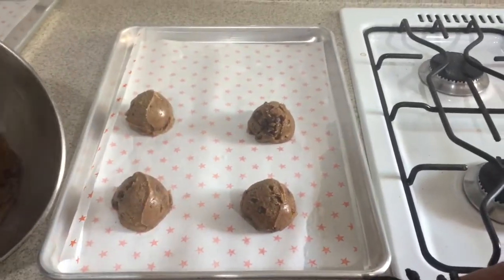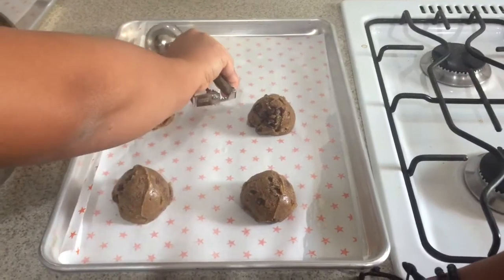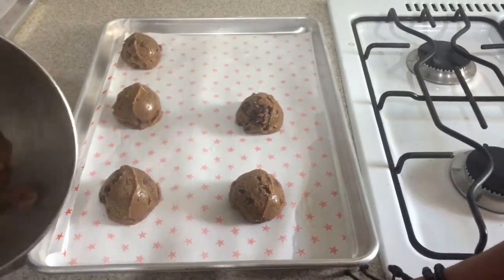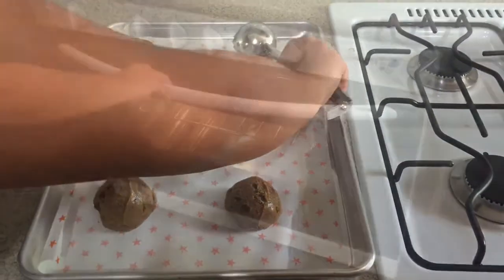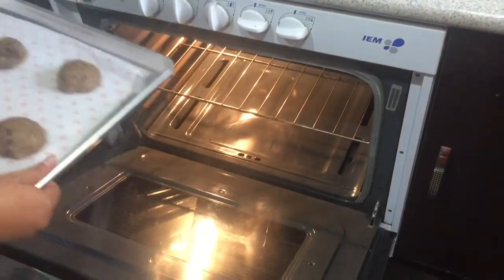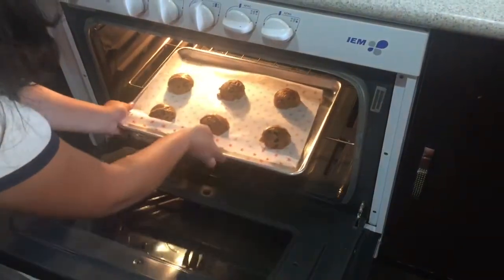Then we're gonna put all the dough onto a baking tray with a baking sheet, and we're gonna put that into the oven for 15 minutes at 180 degrees.